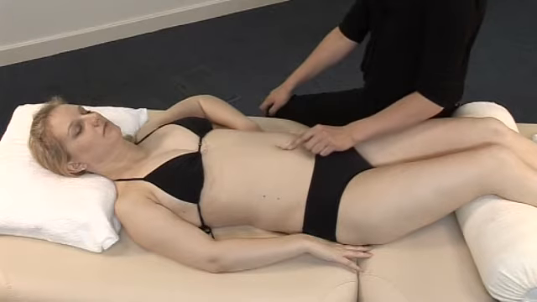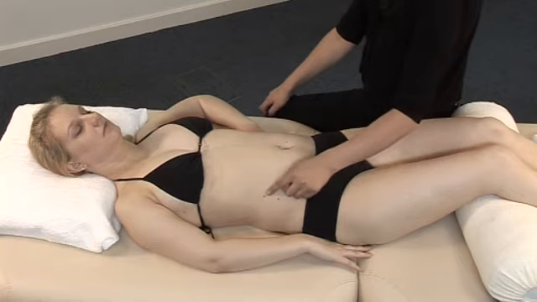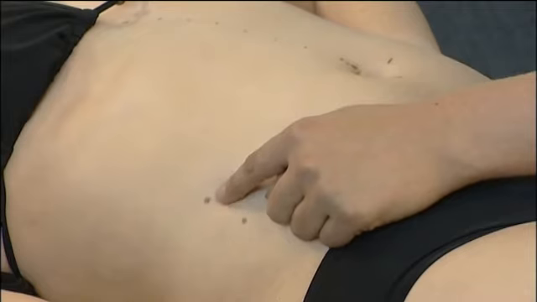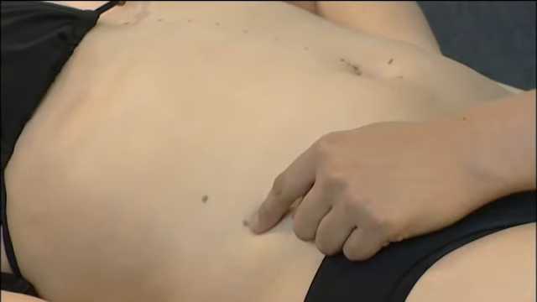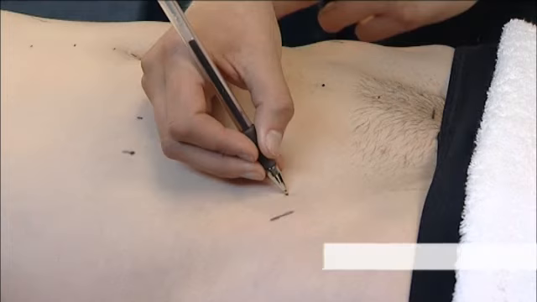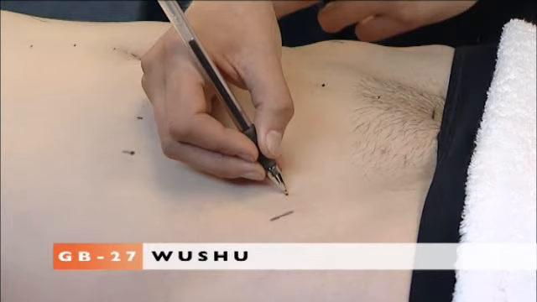Gallbladder 26 is directly lateral to the centre of the umbilicus, inferior to liver 13, which is at the free end of the 11th rib. Gallbladder 27 is found in relation to the ASIS.